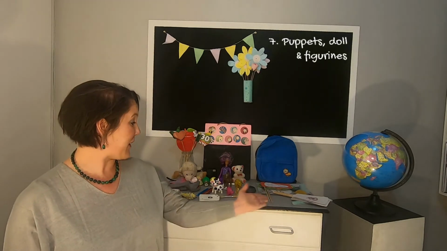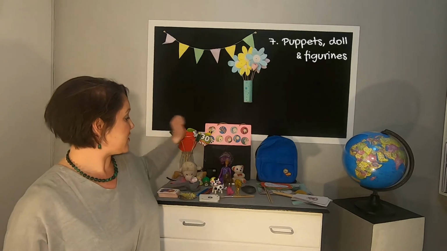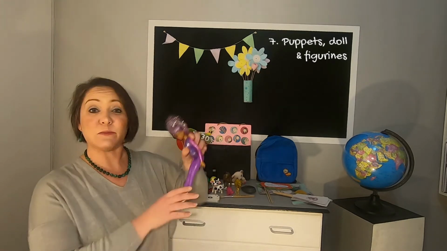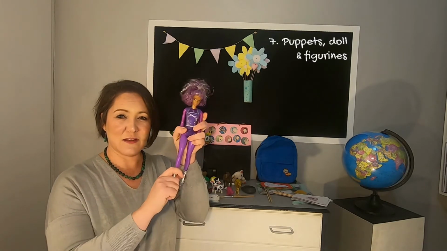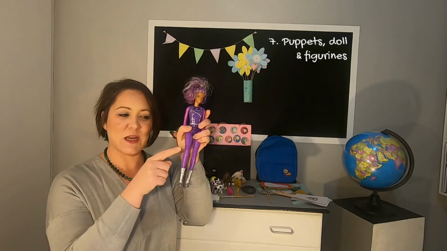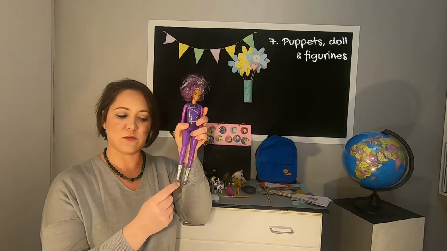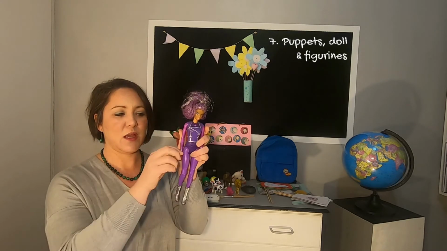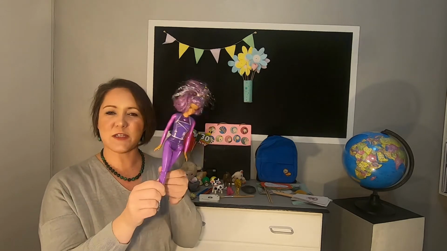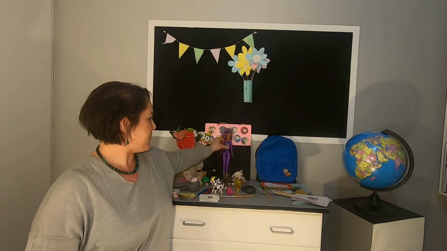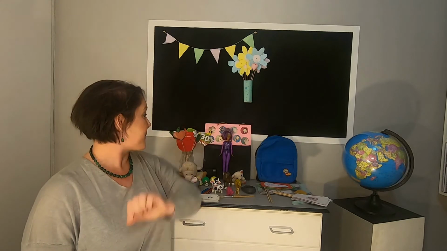Next on my list are puppets, dolls, and figurines. Okay, so I have quite a selection over here. So here is my daughter's Barbie doll. Okay, now this one you can actually bend the knee. So it's very easy for knee, ankle, foot, toe. Okay, where are her fingers? Right, for body parts, old Barbie dolls. Big favorite, and the girls love them.